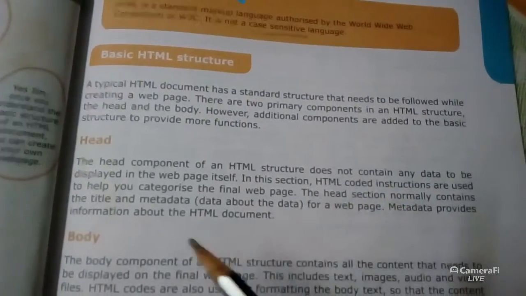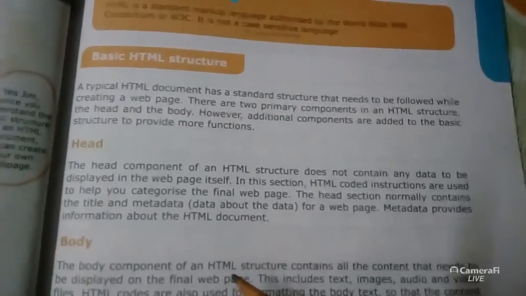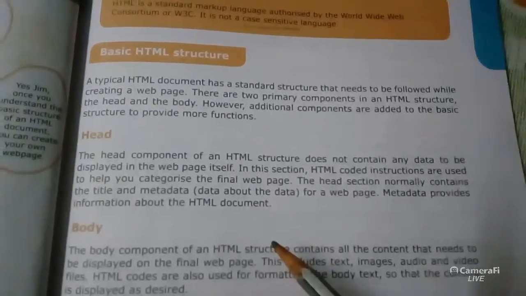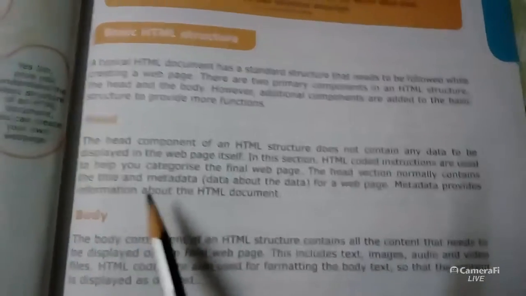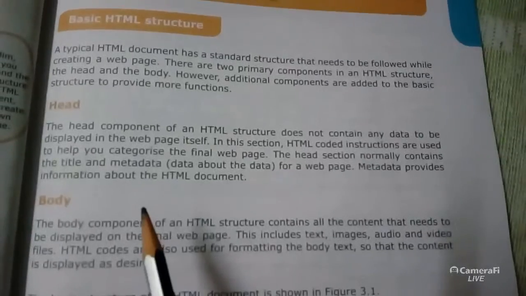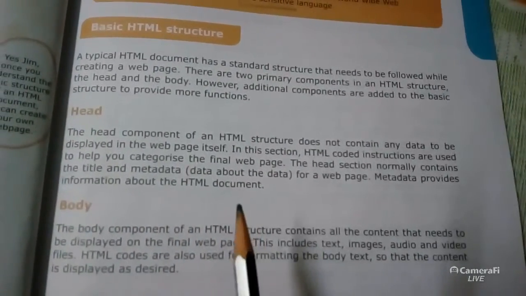The head section normally contains the title and metadata. That means data written in the file, but not displayed on the web page. Metadata provides information about the HTML document. That means you can write about the file, but it will not be displayed on the web page.